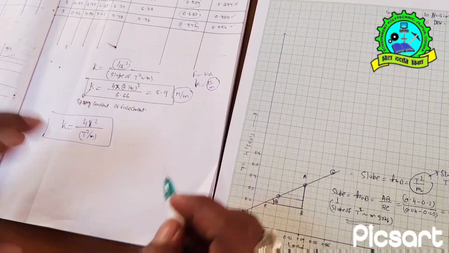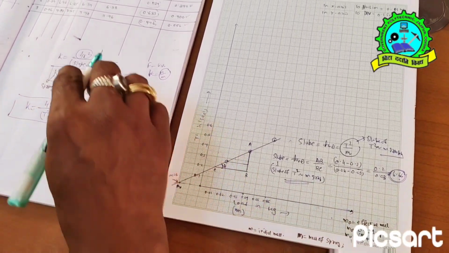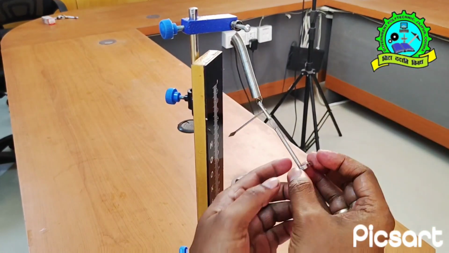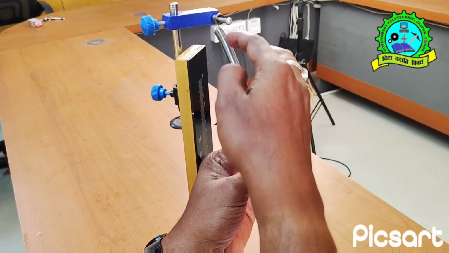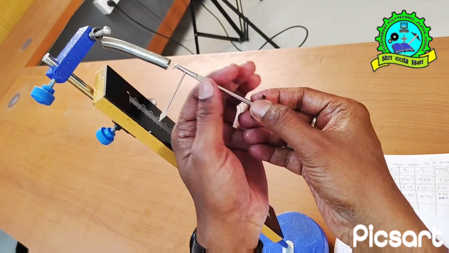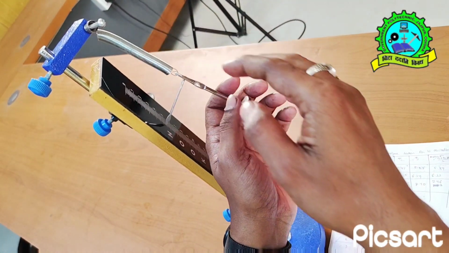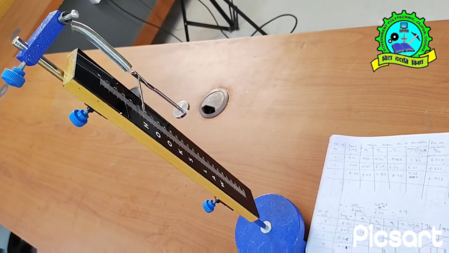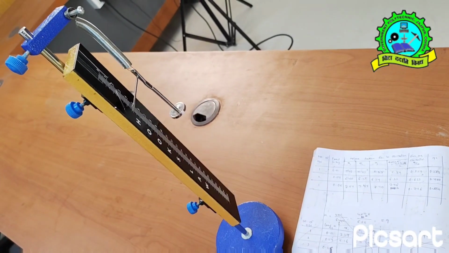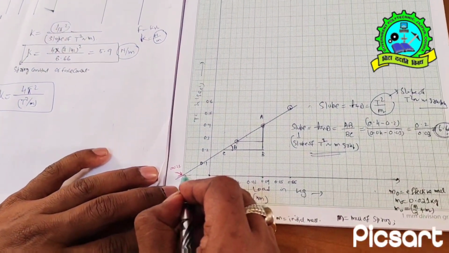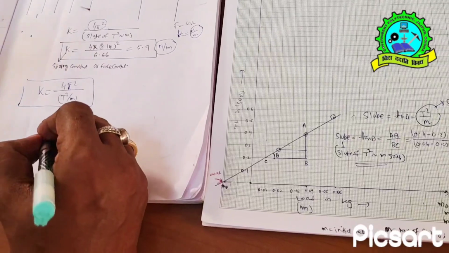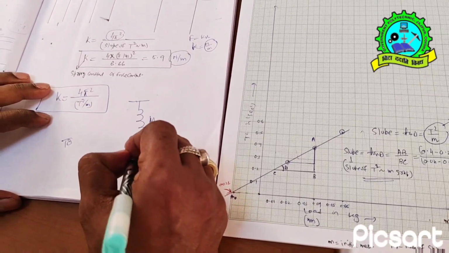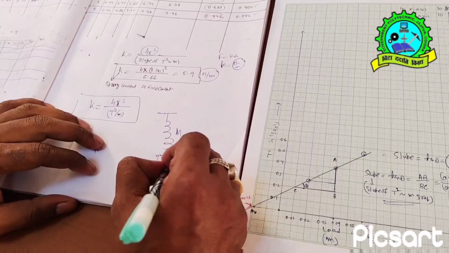And for the spring constant, one additional piece of information: the spring is connected with the load. Initially there is no load, but there is a pan. The spring has a certain mass, and it is connected with this pan. This has to be taken into consideration. The total mass is known as the effective mass, and it can be calculated from the intercept m0.